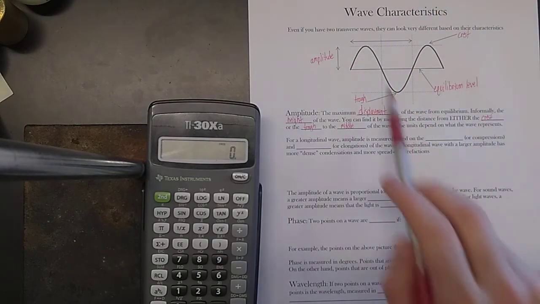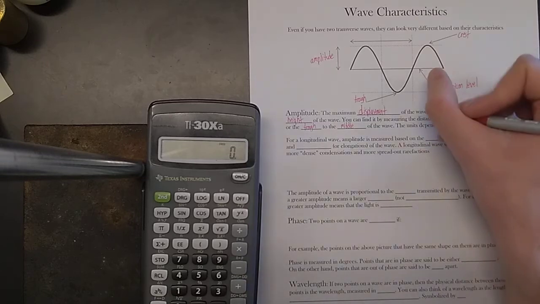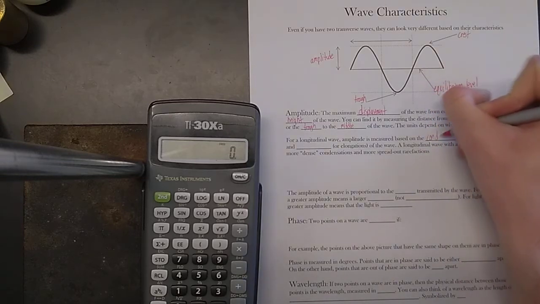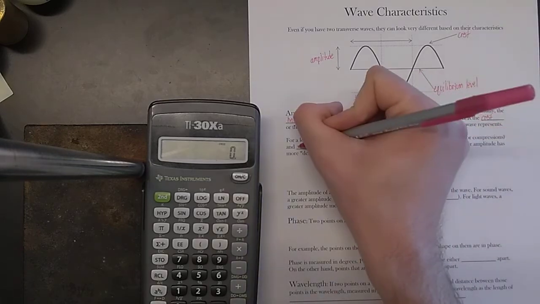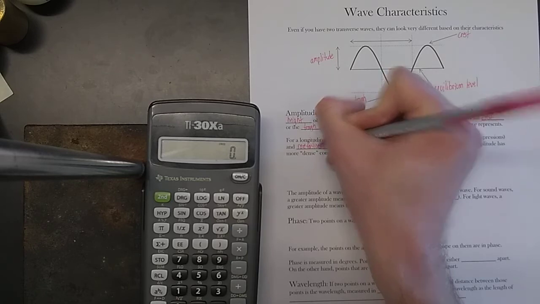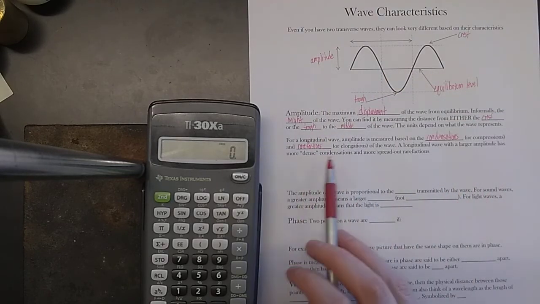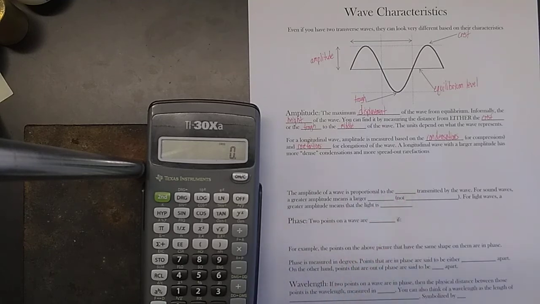Okay, the units of amplitude depend on what the wave represents. If this is like a slinky and you're looking at this, then this might be the height of the slinky. You might say the amplitude is in meters. For a longitudinal wave, it's a little bit different. Amplitude is based on the condensations or compressions and rarefactions. There's a good SAT word for you. Rarefactions just mean elongations. A longitudinal wave with a larger amplitude has more dense condensations and more spread out rarefactions.